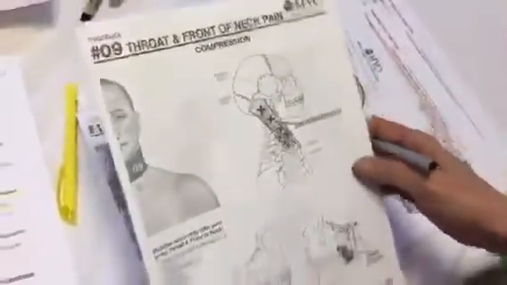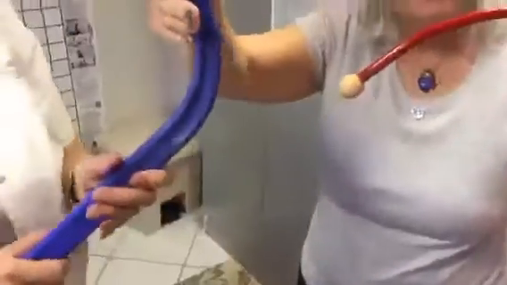And then this is 10, and this was from last time. This is 9, which we did last time. This was front of the neck pain. Okay, I want to show what the back knobbers look like. Yeah, let's do it. Here's the back knobber.